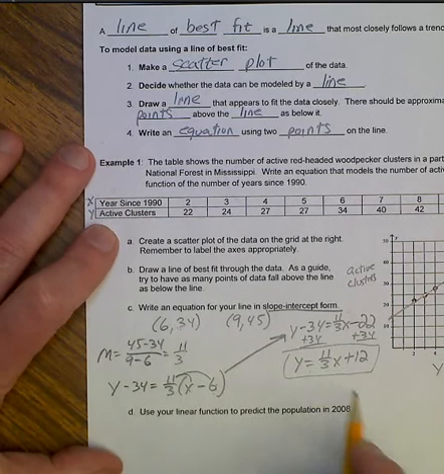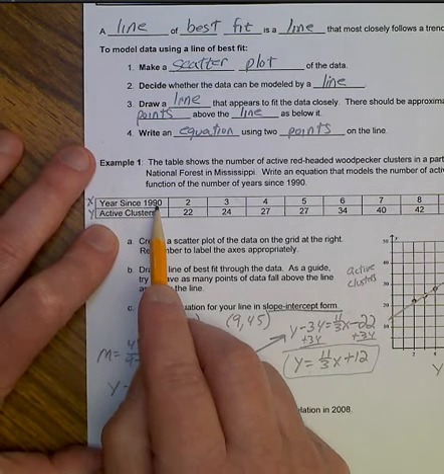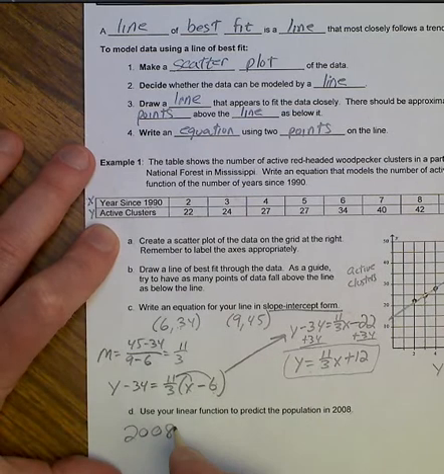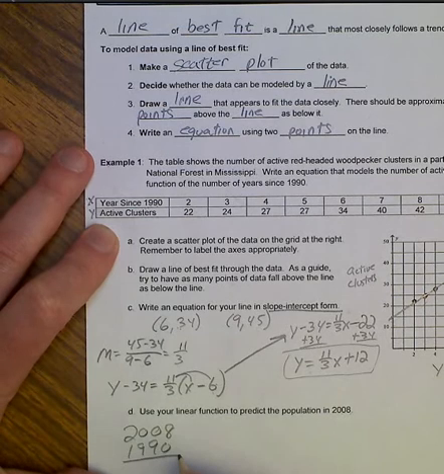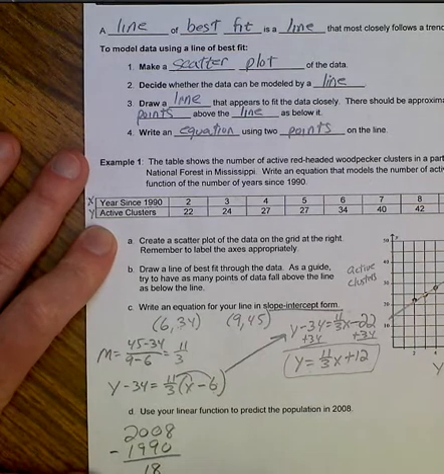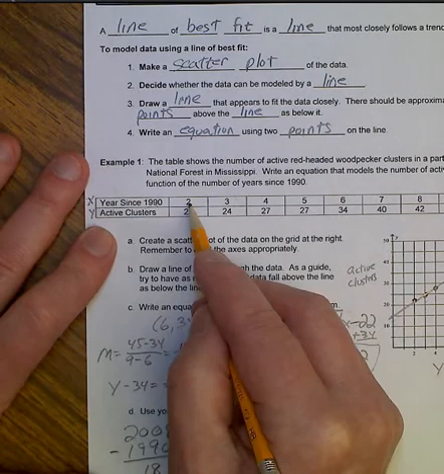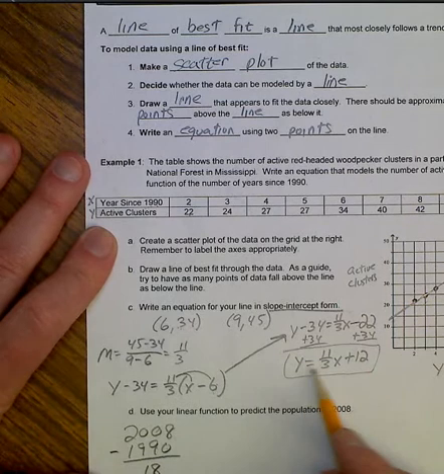So, if this was years since 1990, 2008 minus 1990, that's going to be 18 years. So, if I was in 1992, I'd subtract that, I'd get 2 years, that's where I'd be here. If I plug 2 in, I should get 22 out of our equation. Okay? Not going to be exact.